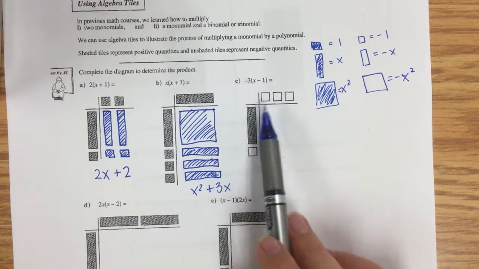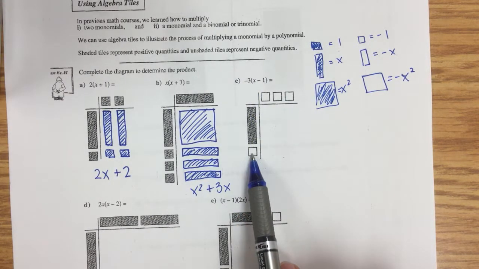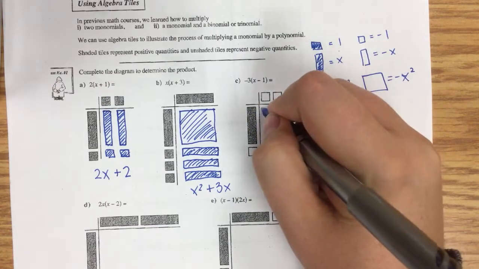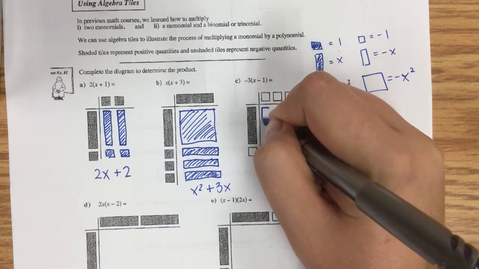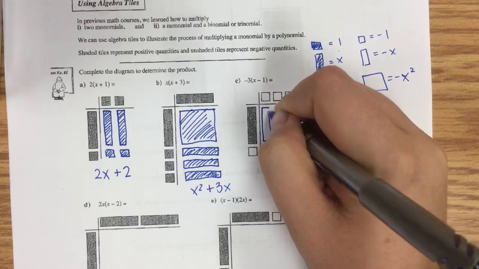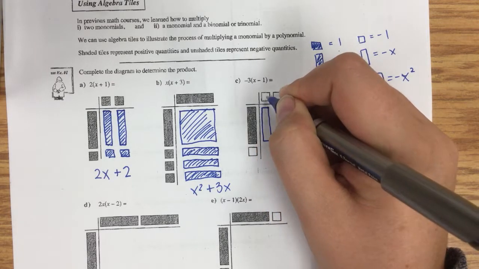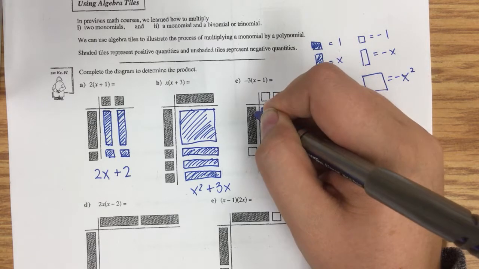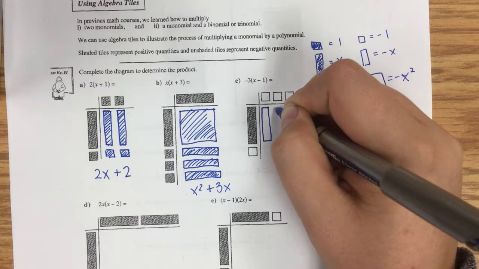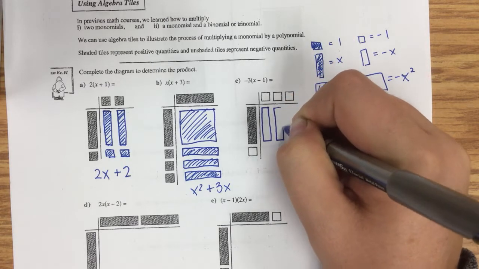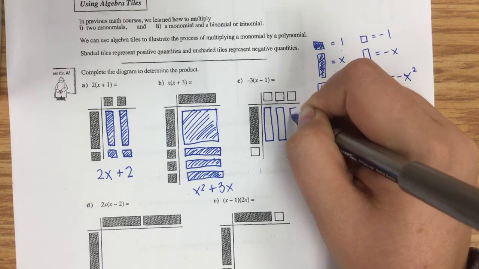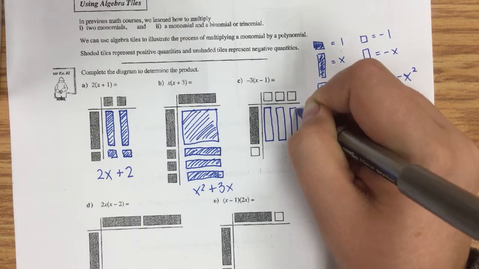That would make up the negative 3, an x tile and a negative 1 tile, so x minus 1. And we go ahead again, we go length times width. Decide what color you're going to shade it. This is the white tile or the negative tile times the positive tile. Negative times positive is negative. I repeat that 3 times. That's a negative 1 times x, negative 1 times x.